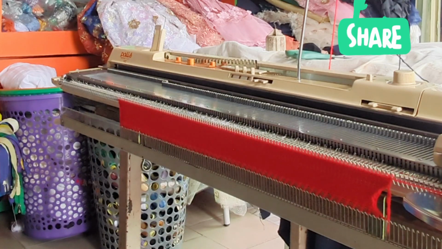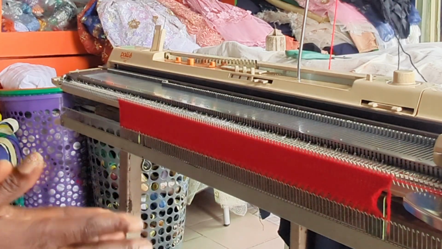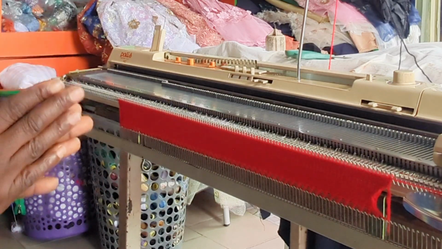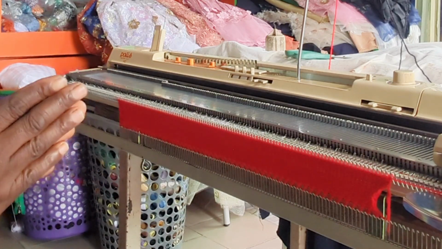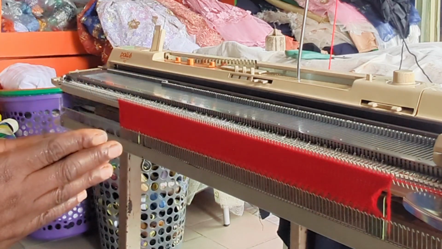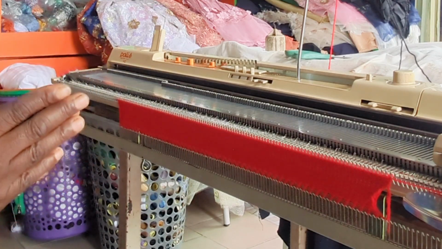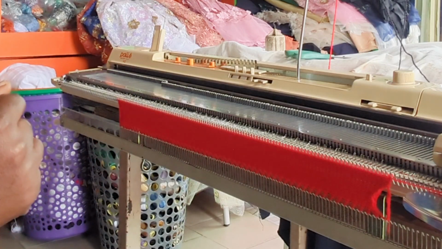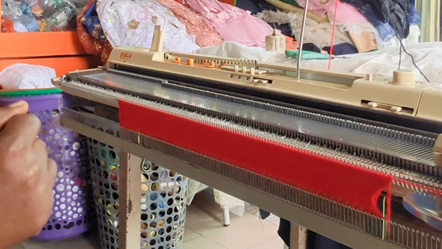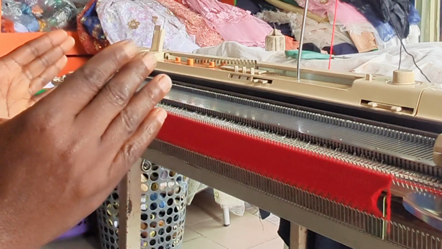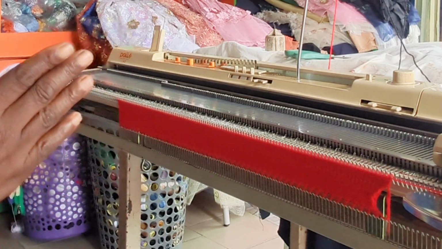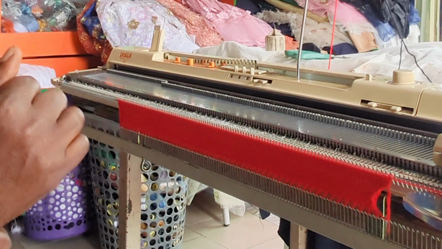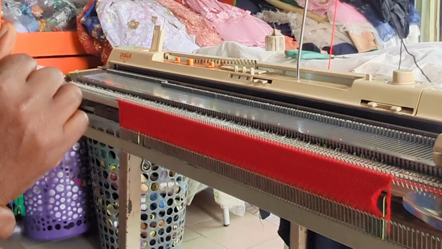Today we are going to go into how to distribute or share your stitches in a way that you will decrease to the number of needles you want the reduction to be. What I'm saying is, when you want to knit, for instance, a puff sleeve and you have a certain number of needles to be at the wrist, and the needles are so many that you don't know how to distribute or reduce them to that certain number that you need for the wrist, or for the sleeve band.